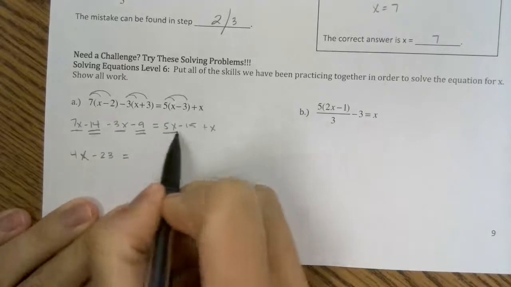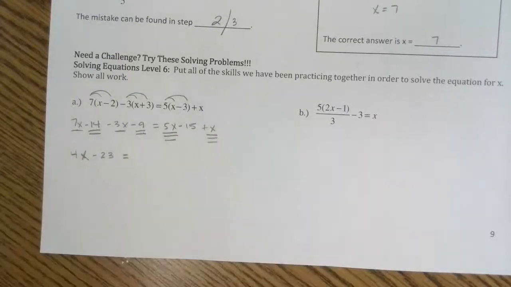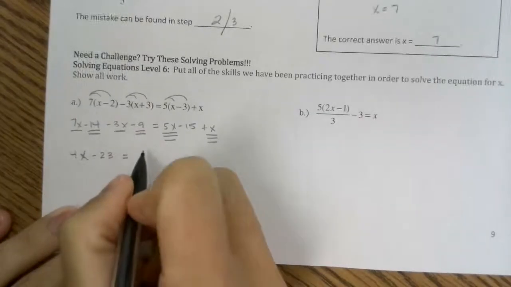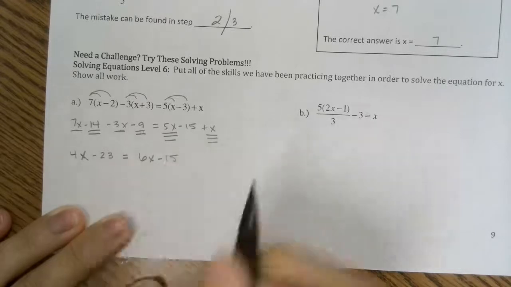And then over here on the right-hand side, I'm going to go ahead and use 3 lines. We have 5x and x. That would be a total of 6x, and then we can't forget our minus 15.